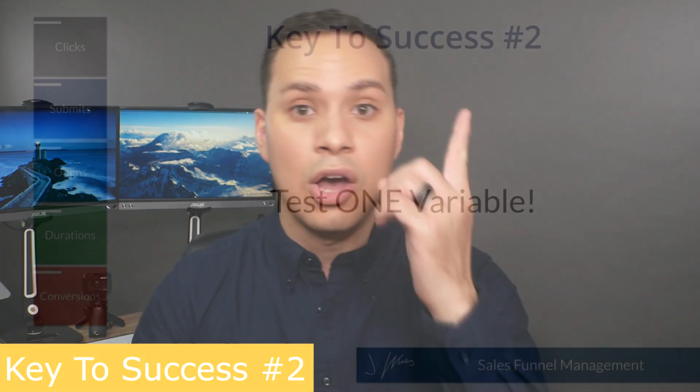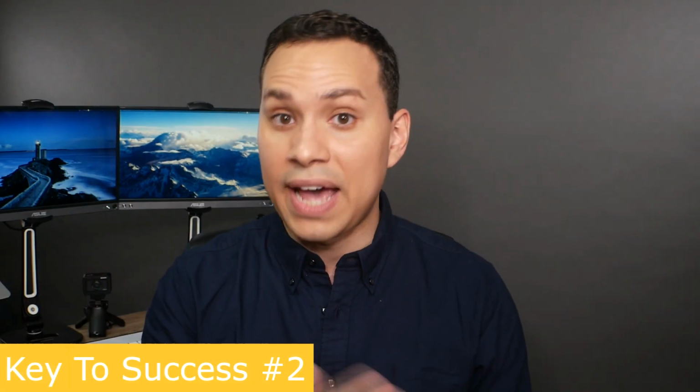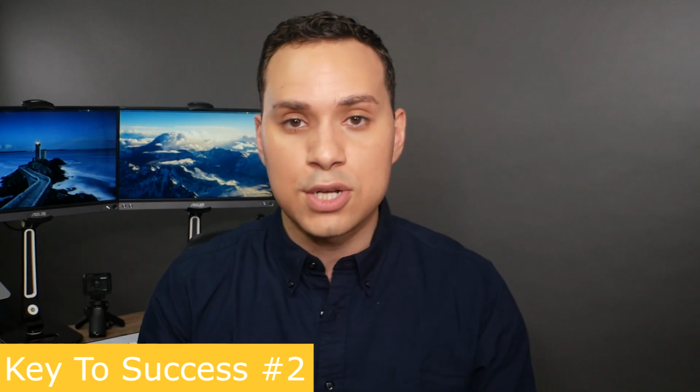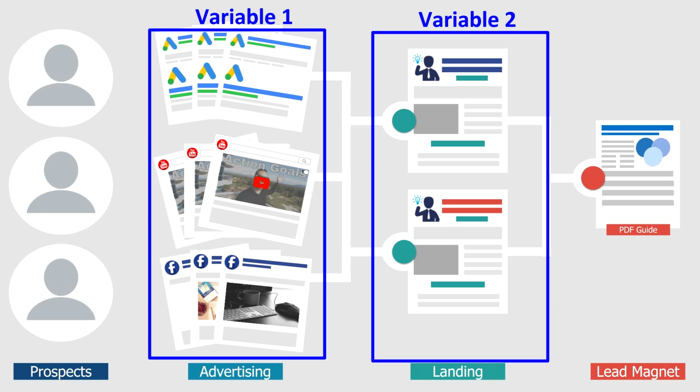Now the second key to success is making sure that you're only testing one variable. And this is a trap that a lot of new funnel builders fall into. So we'll use the example of advertising, but this is actually going to apply to your entire funnel. So let's say you're trying a couple different advertising sources and then you're sending traffic to a landing page. You know that you should be split testing your landing page, so you're split testing your landing page. Great on the surface, but the problem is there's actually 2 variables being tested. You're actually testing your traffic source and you're testing your landing page.